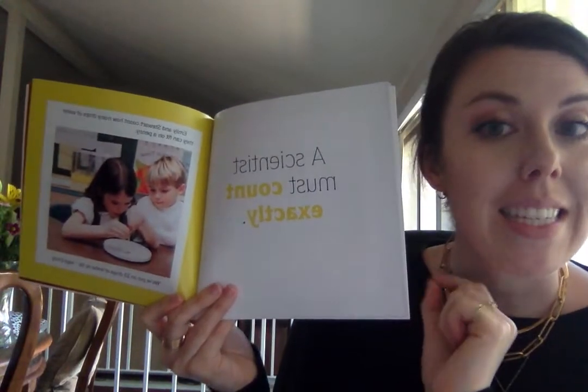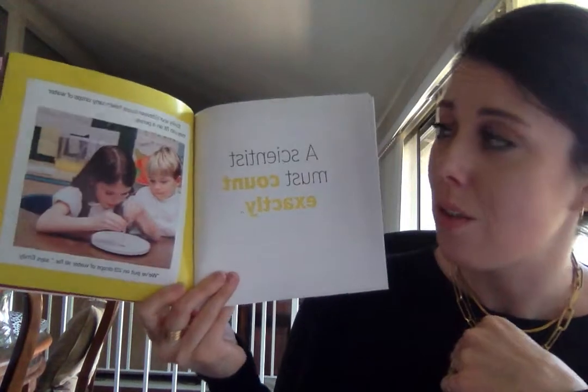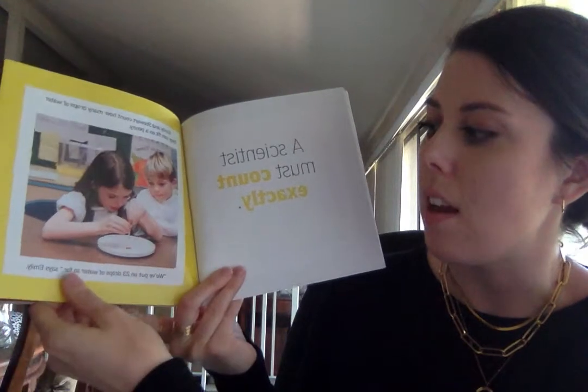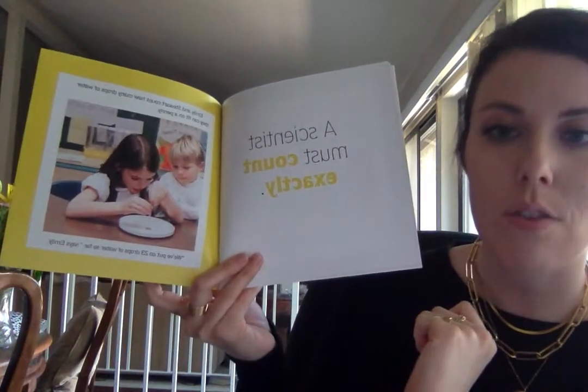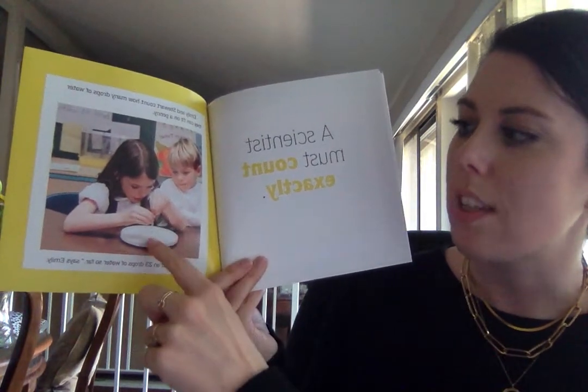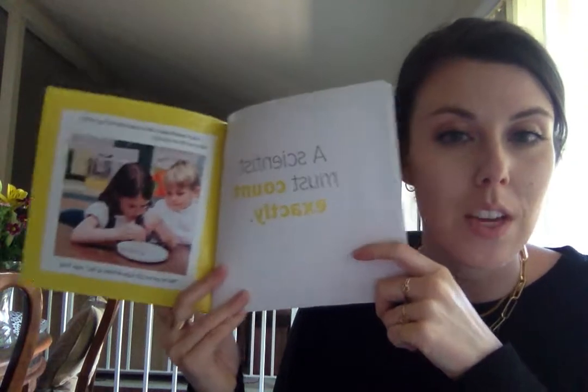A scientist must count exactly. Oh, you are all such good counters. You all know how to count. Emily and Stuart count how many drops of water they can fit on a penny. We've put on 23 drops of water so far, says Emily. Ooh, Emily and Stuart just counted 23 drops. Let's count to 23 with them.